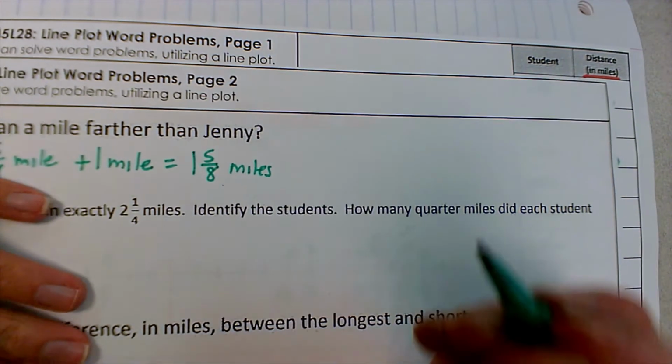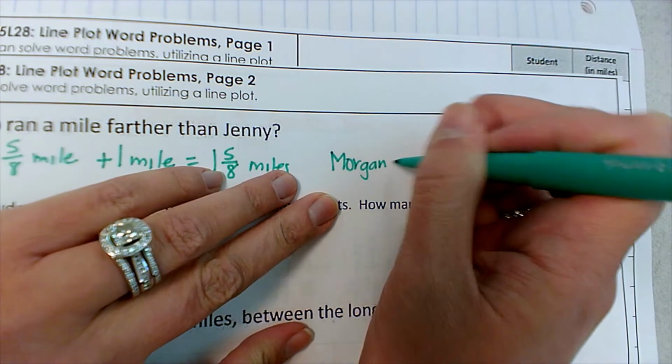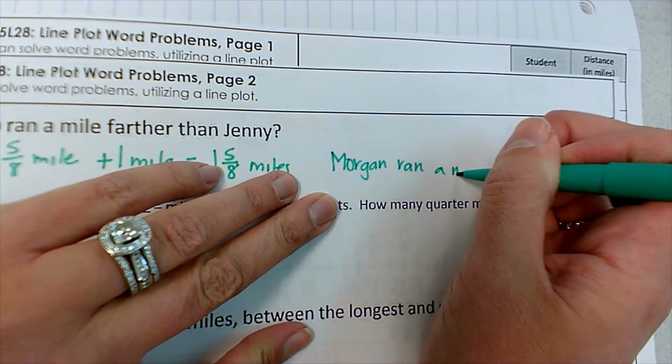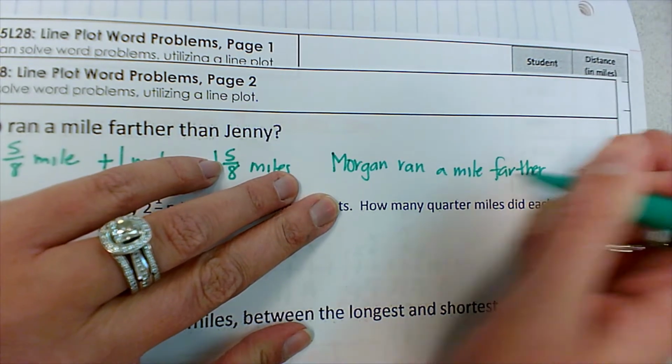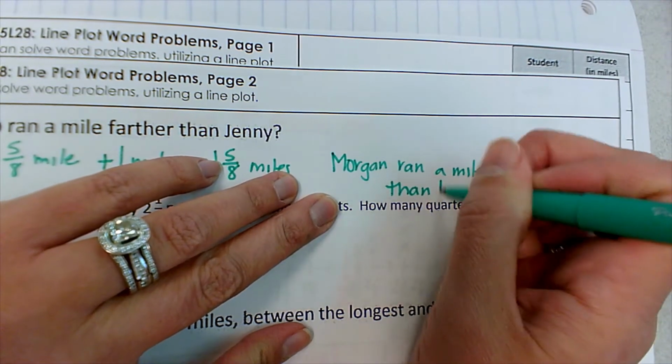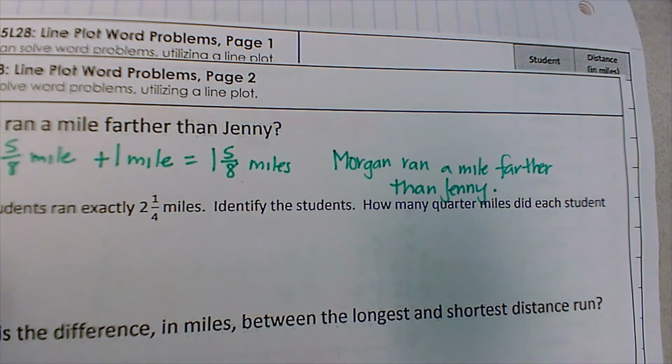Now I'm going to answer in a complete sentence because that's what 4th graders do. Morgan ran a mile farther than Jenny. All right, answer that question.